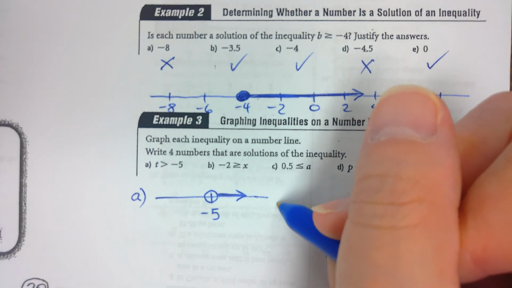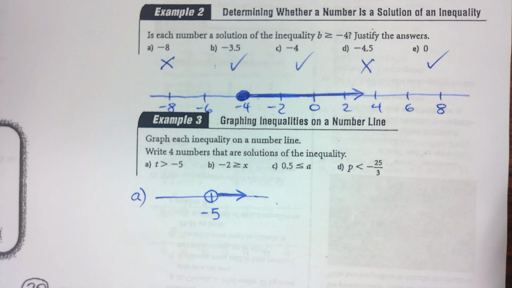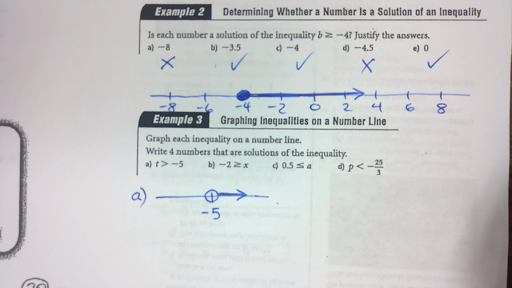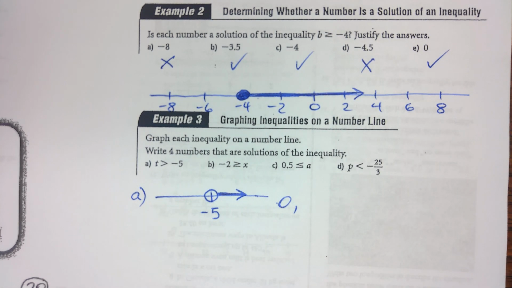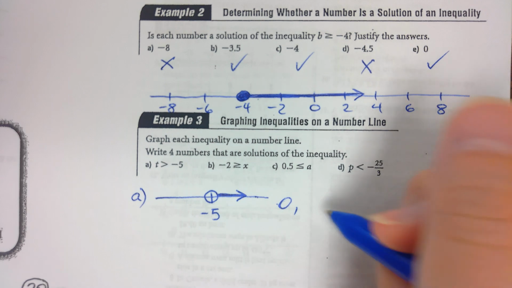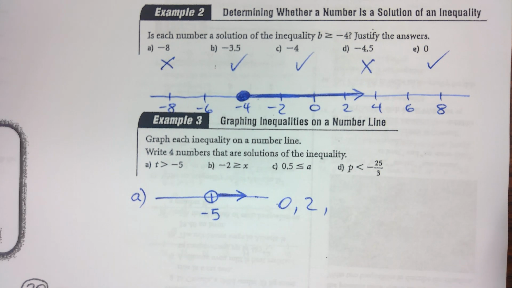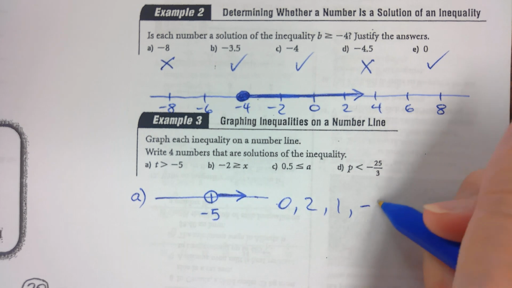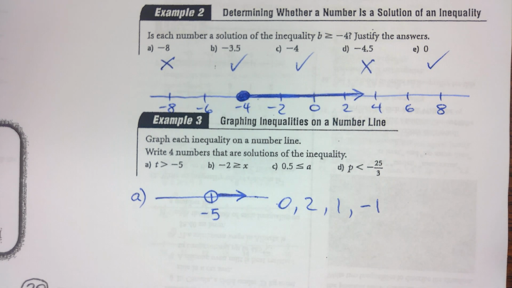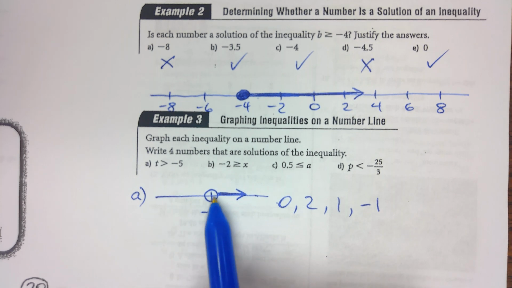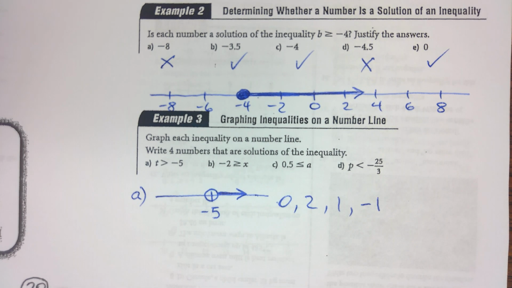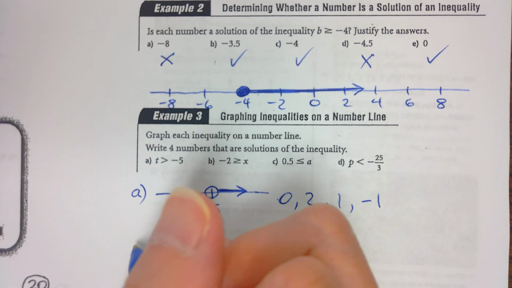Okay. So give me 4 examples, 4 numbers that are greater than -5. I need 4. 2, 1, -1. Is -5? No, because it's an open circle. I'm not including -5. Good. It doesn't have to be in order. You can say a million if you want.